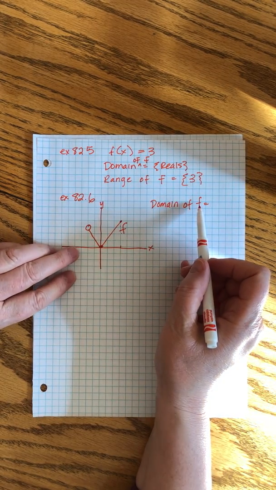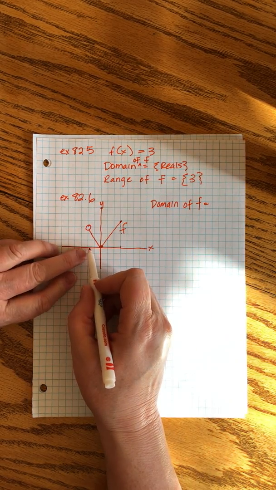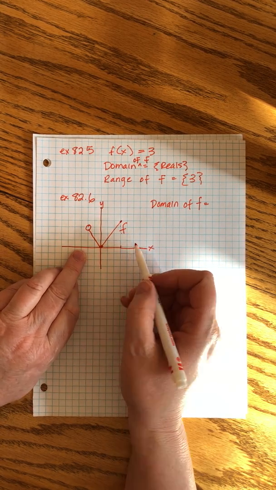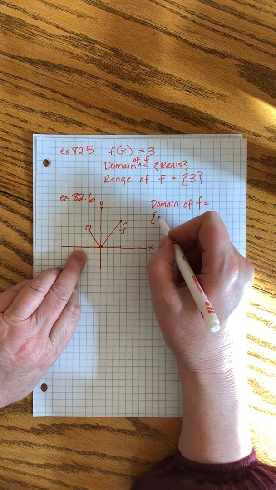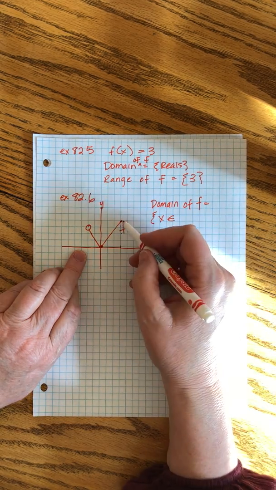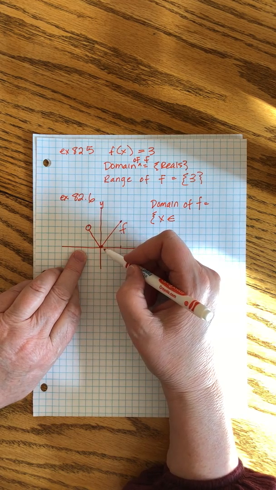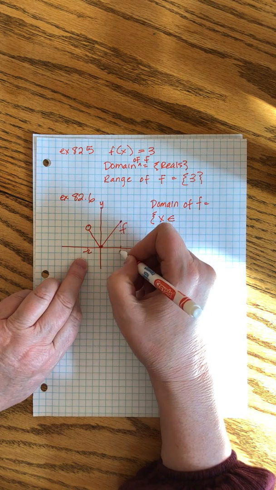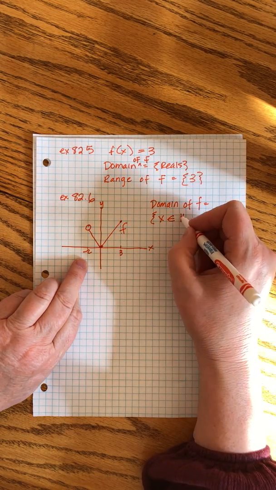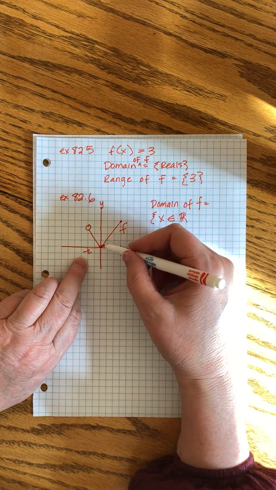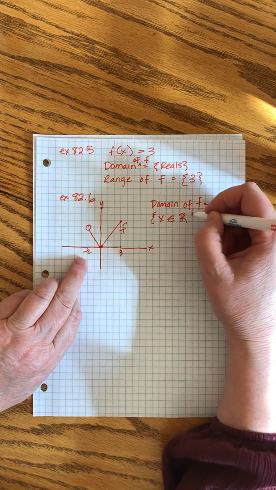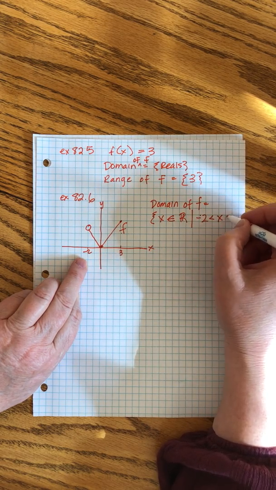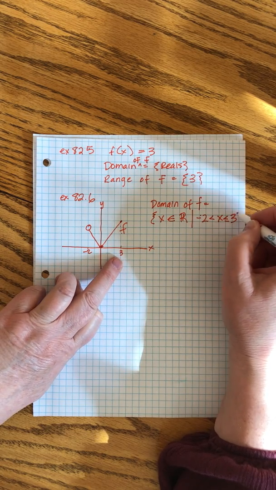So to find the domain of f, we look at the x values. And we say that the domain of f is x is an element of the real numbers, because it includes all the little fraction bits, between, let's see, this is -2 and this is +3, right? The values for x are elements of the real numbers such that -2 is less than x and x is less than or equal to 3.